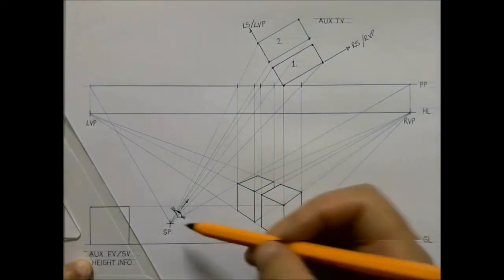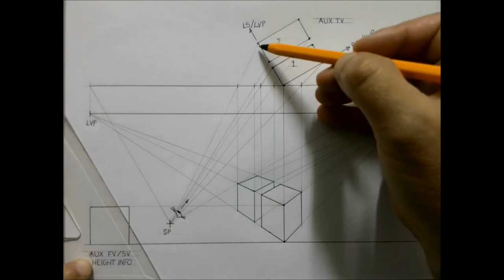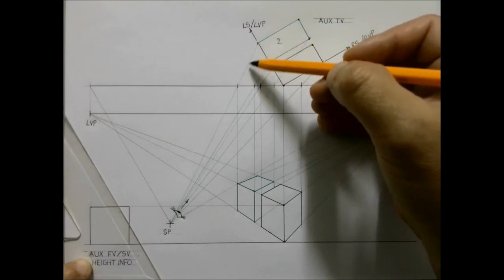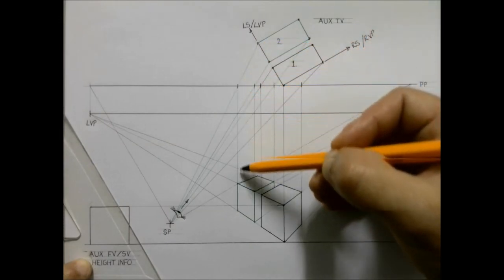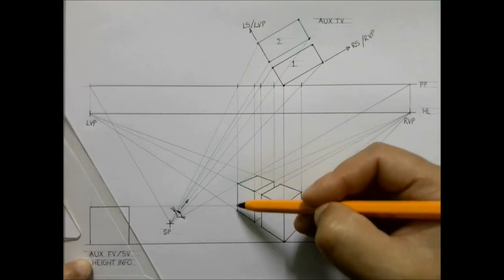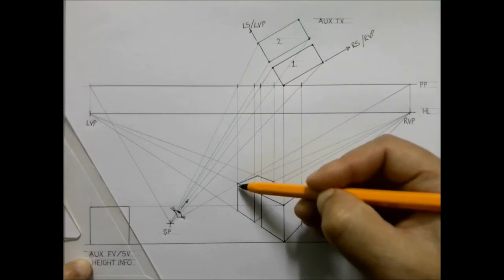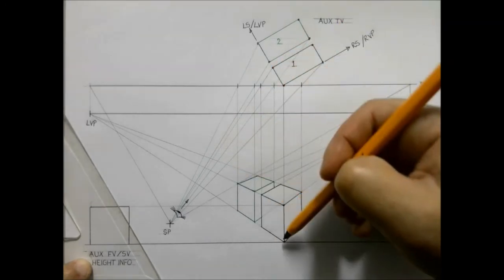Okay, so anything I see, I draw. So I connect my eye to that point again, it cuts the picture plane, and I drop it straight onto the parameter in which I can work. Remember, we are using the same heights.